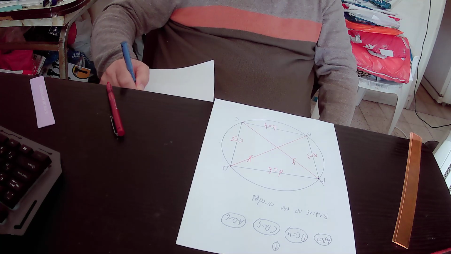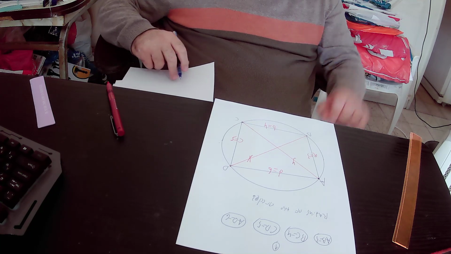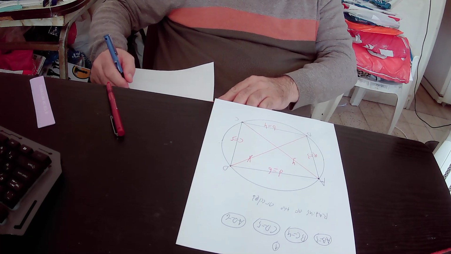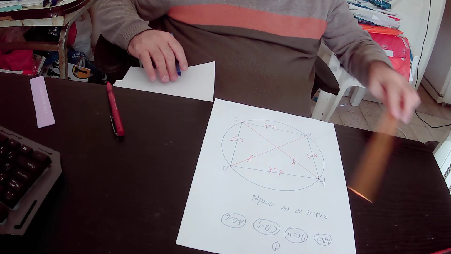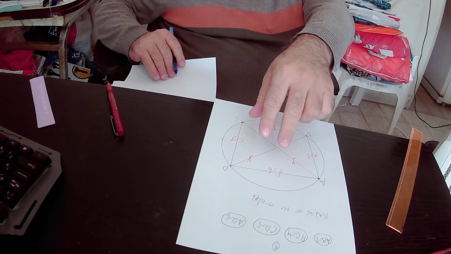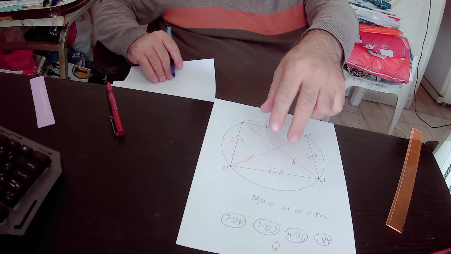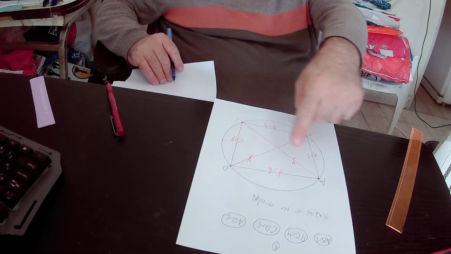So I repeat again, this triangle ADC is circumscribed by this blue circle.